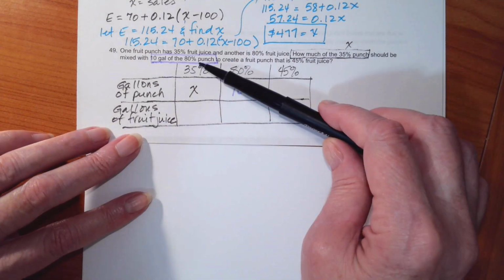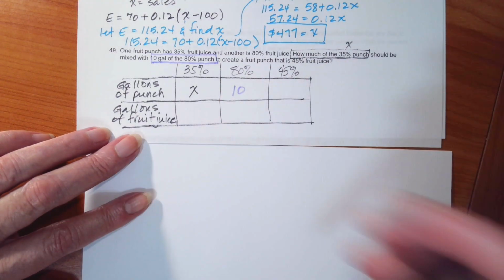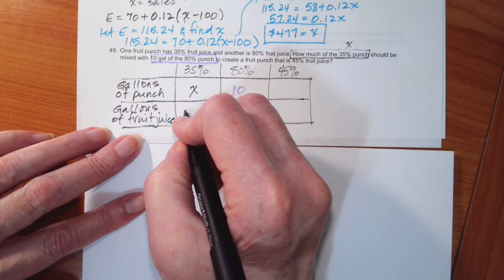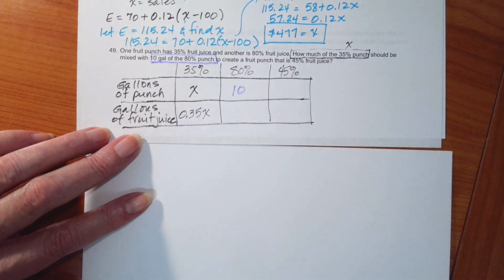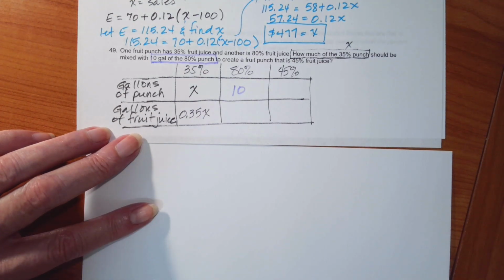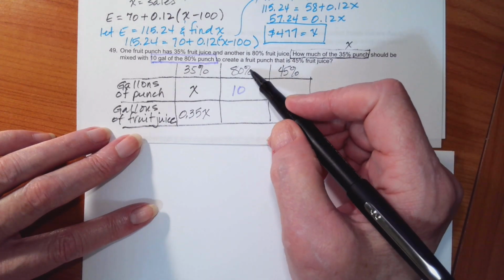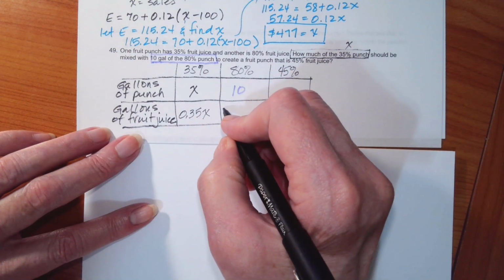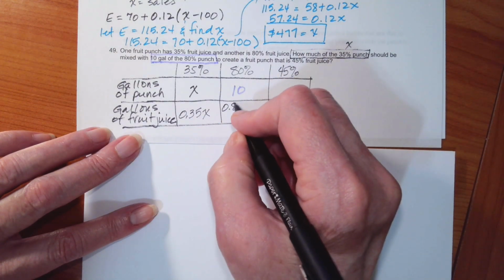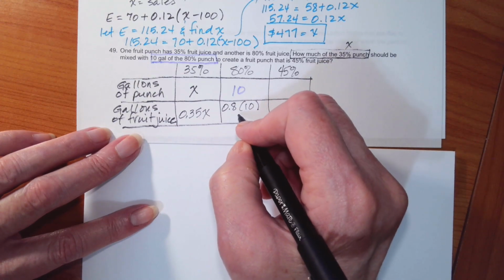The fruit juice is 35% of the gallons of punch, so this is going to be 0.35x. The gallons of fruit juice here is 80% of the punch, so that is 0.8 times 10, which is 8.